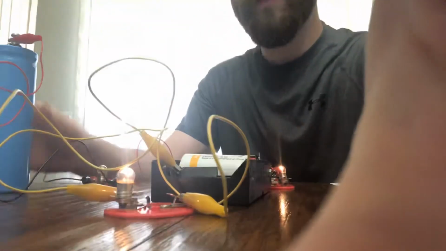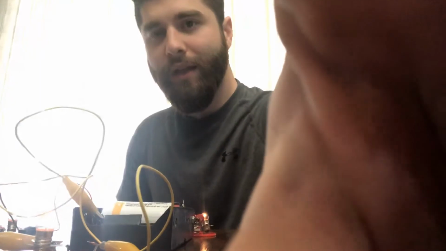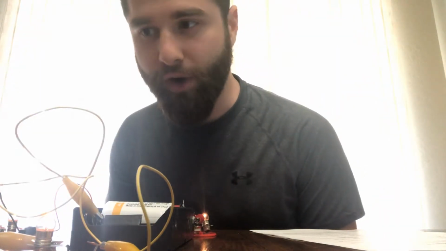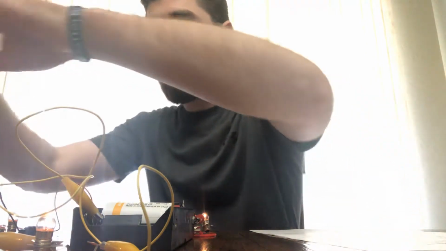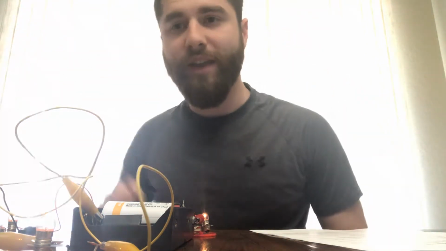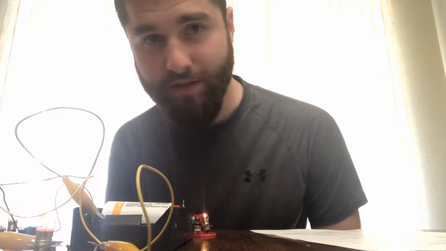Okay, so when I plug this in, things are changing, right? We've got the capacitor there, and so that makes the light's brightness change. That changing is what we call the transient process. But after it goes on for a little while, or if I take the capacitor out, it's what we would call a steady state circuit.